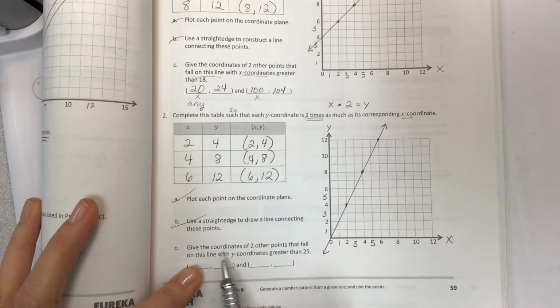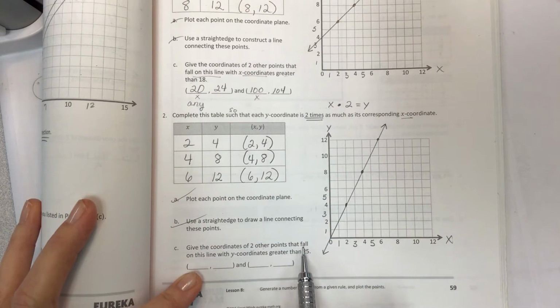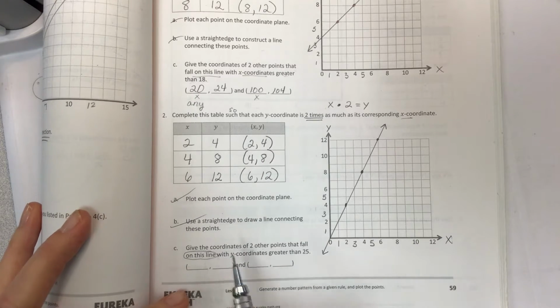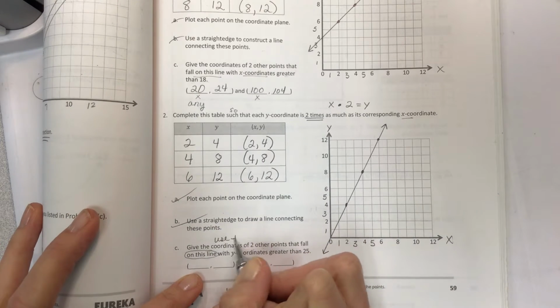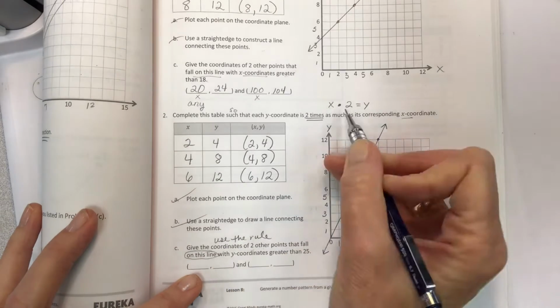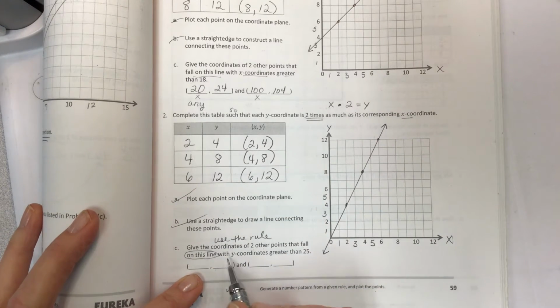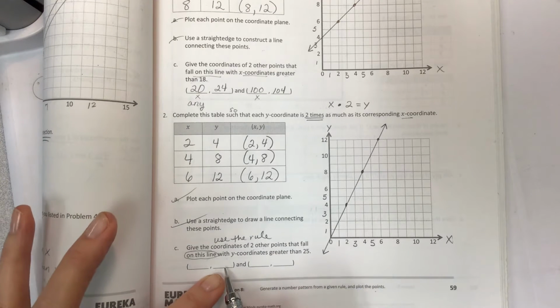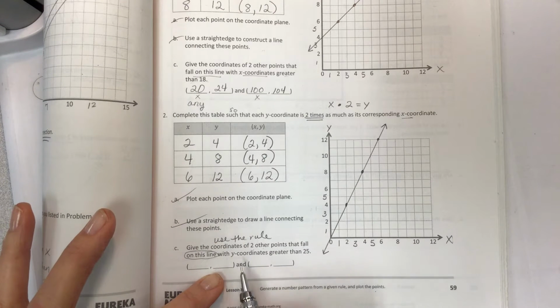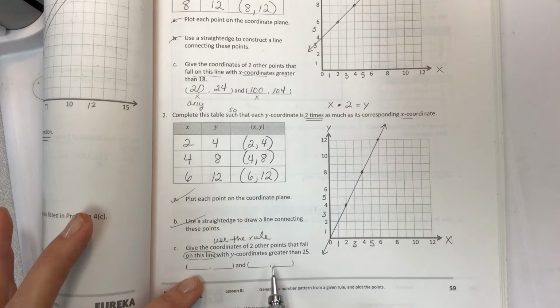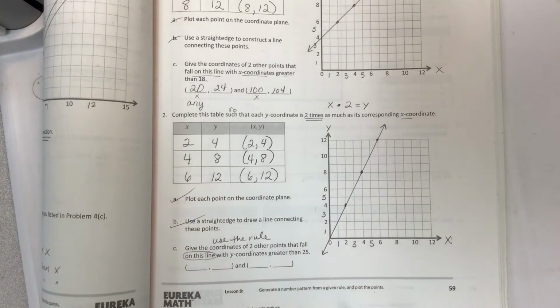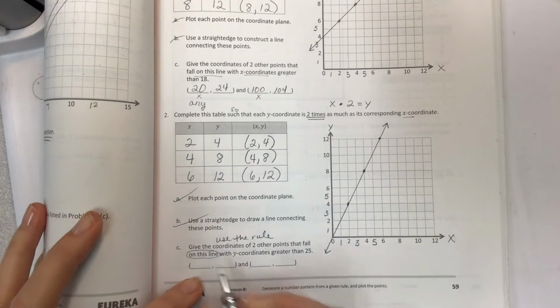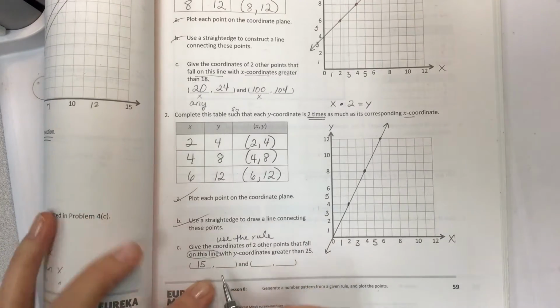Okay, use a straight edge to draw. We did it. Give the coordinates of 2 other points that fall on this line. That means use the rule we came up with, which is 2 times x, with y coordinates greater than 25. So we want our y coordinates to be greater than 25. If you want to multiply something, you can choose any value. You can even choose a fractional value, but I'm not going to do that for you because kids will get lost and confused. So let's take a number like 15 for x.